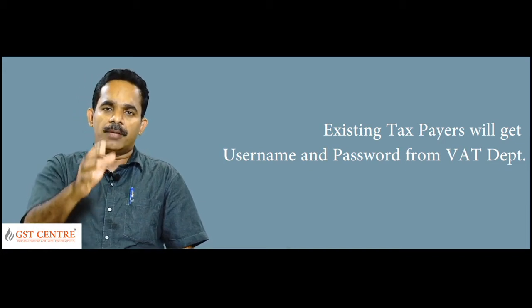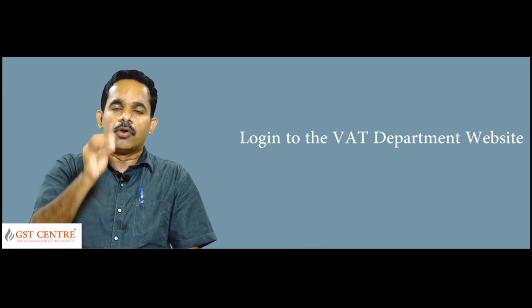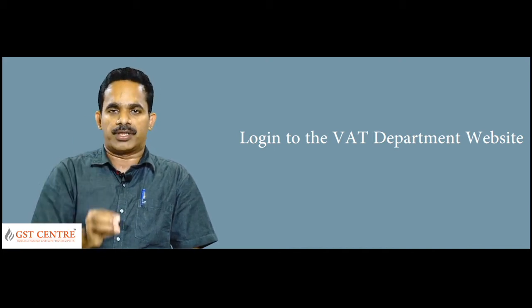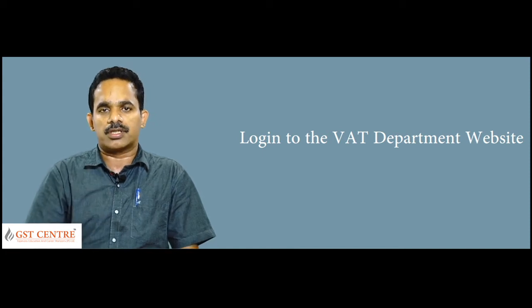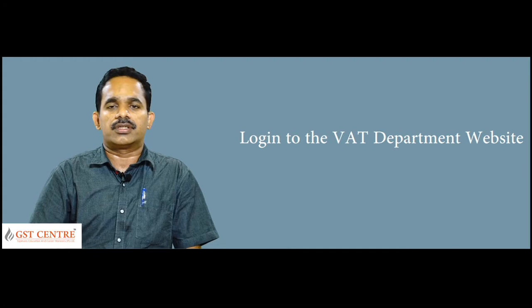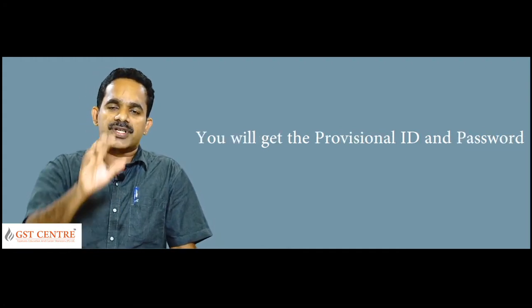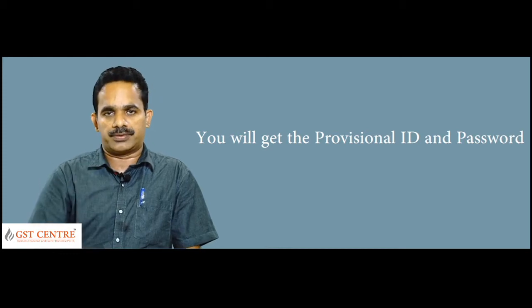It will be available when the taxpayer logs in to the VAT department or commercial tax department website, and on logging in they will be provided with a provisional ID and password.